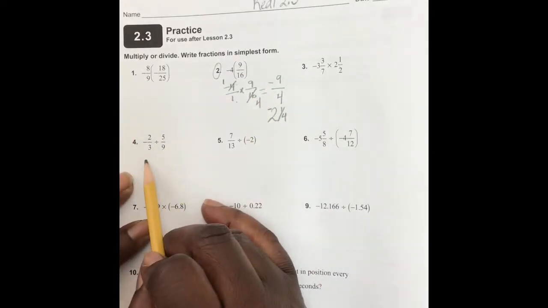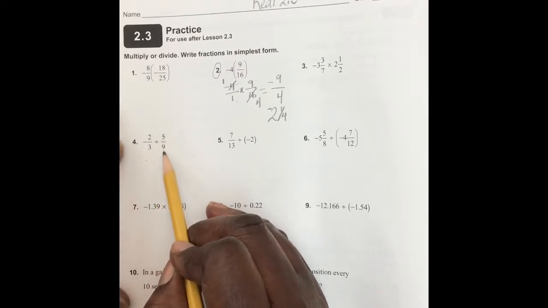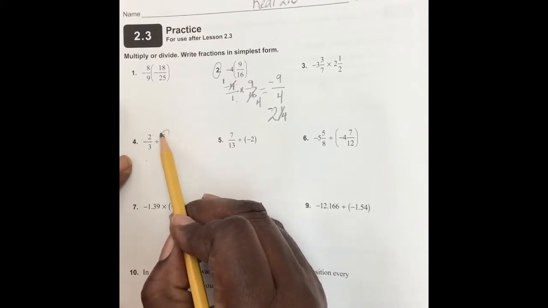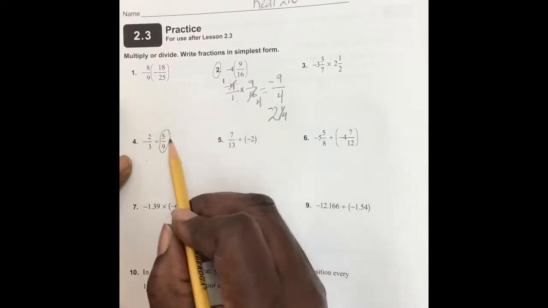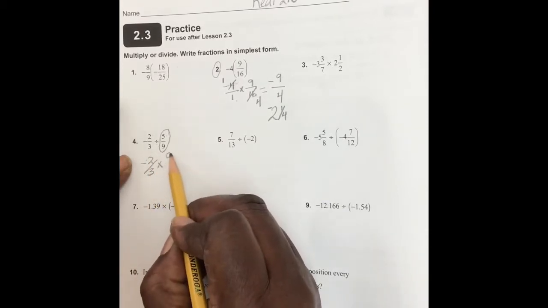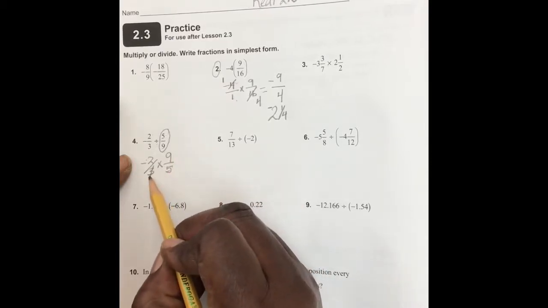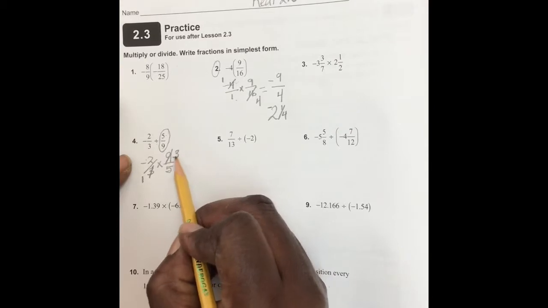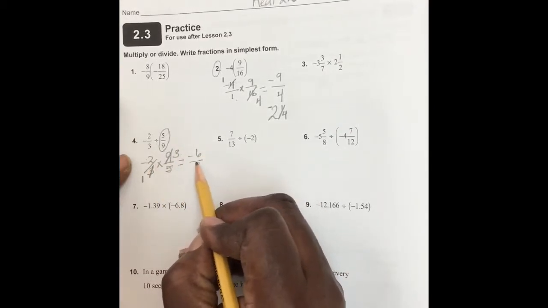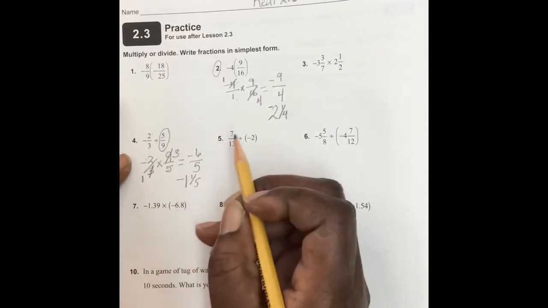Let's move forward to number 4. On number 4, we have -2/3 divided by 5/9. Remember, we must reciprocate and multiply. We reciprocate the fraction that follows the division sign. So -2/3 times, and reciprocating, 9 over 5, okay? Here we can cancel again, 1 here, 3 here, and then multiply. -2 times 3 is -6 over 5, and therefore it can be -1 and 1/5, okay?